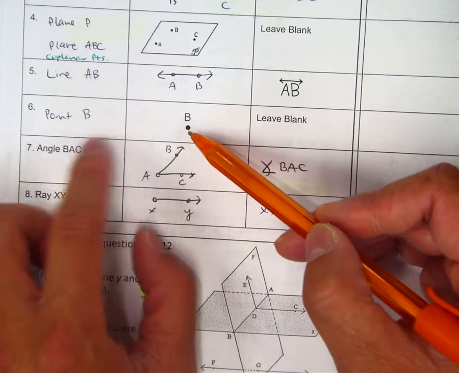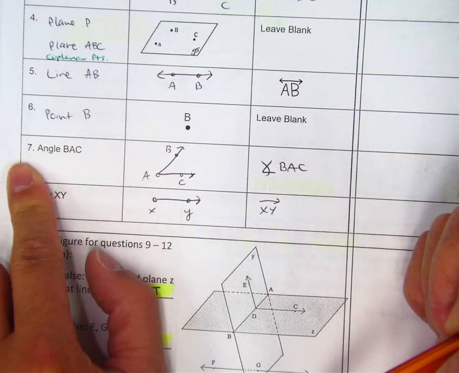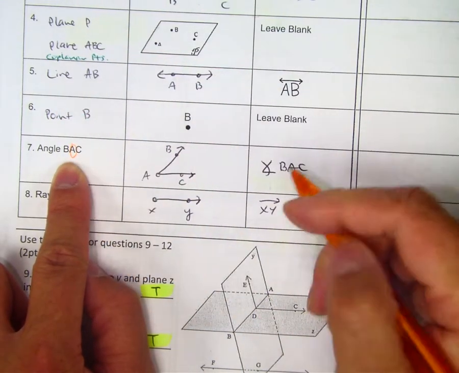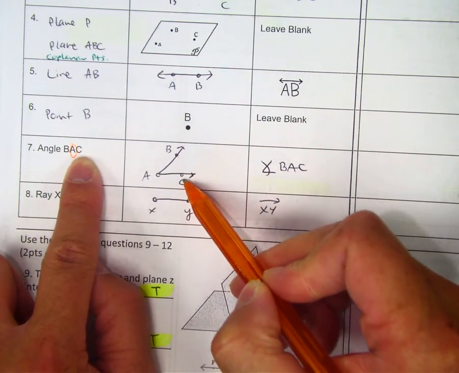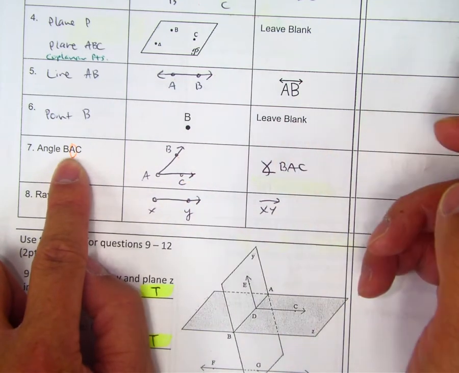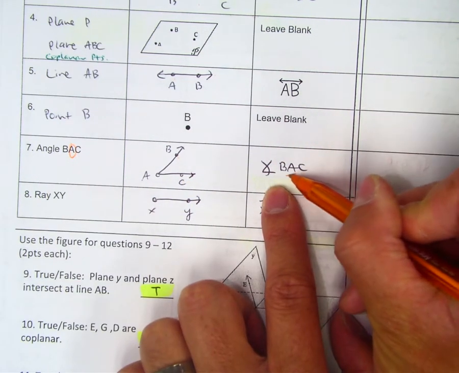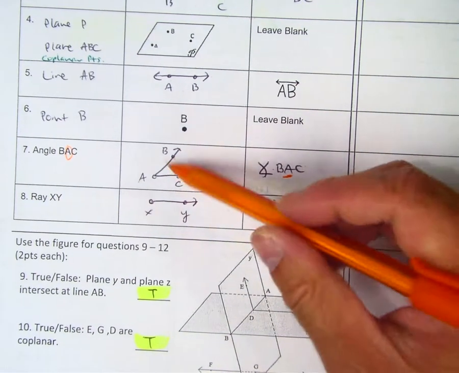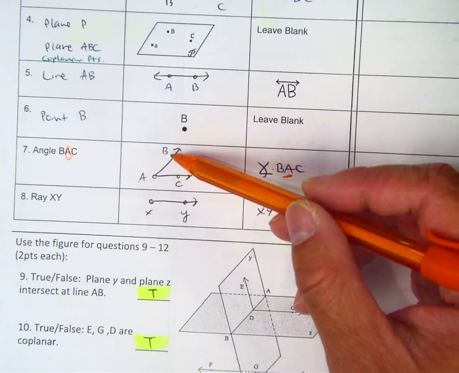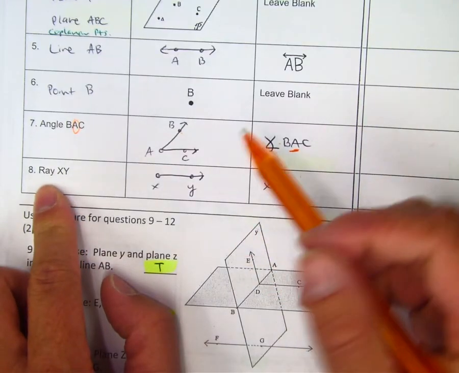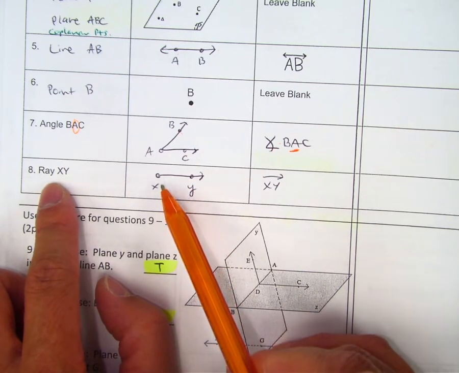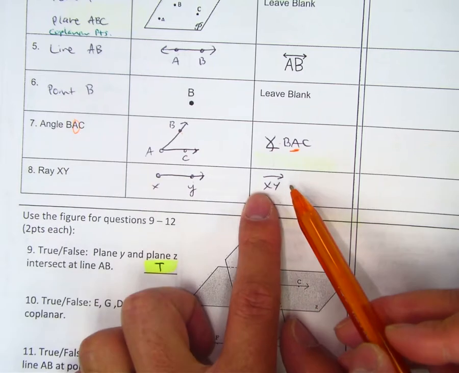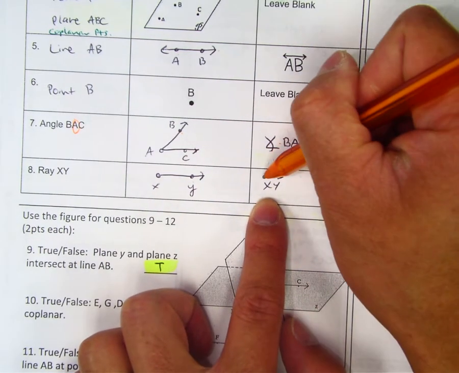Question number 6, that's just called point B. Question number 7, remember the most important letter of an angle is the middle one. So B, A, C. You have to go in order. A is your vertex. And notice how over here you're just using the symbol angle BAC. Here you could have also written C at top. CAB would have been correct. Question number 8, write XY. Notice how it's directional. You're starting at X and you're going towards Y. Here, when you're writing it with the symbols, you have no dots or points.